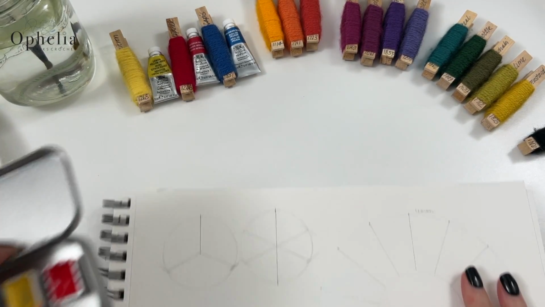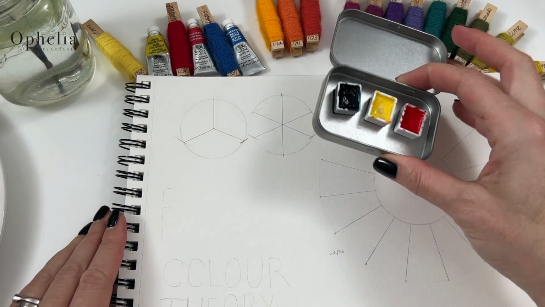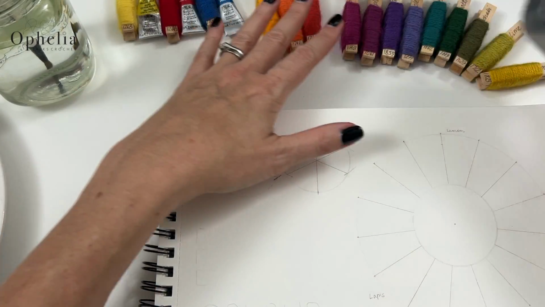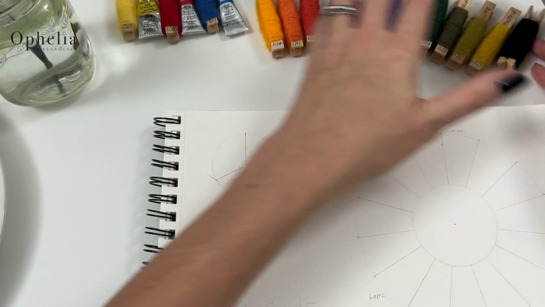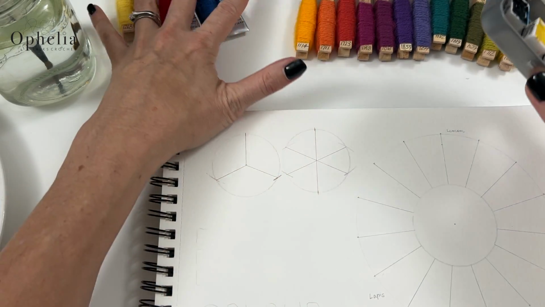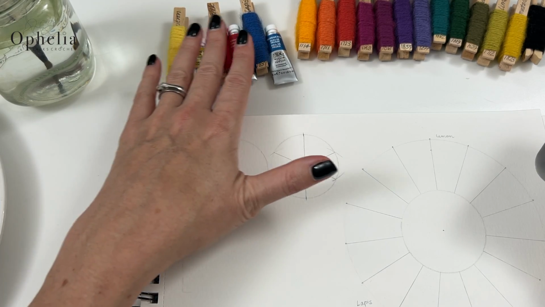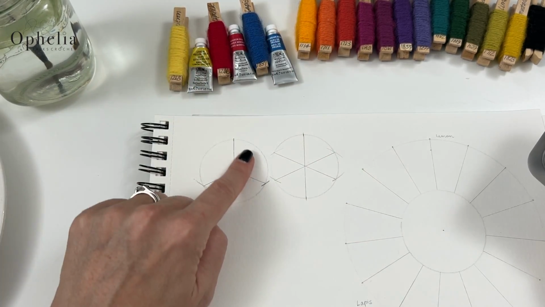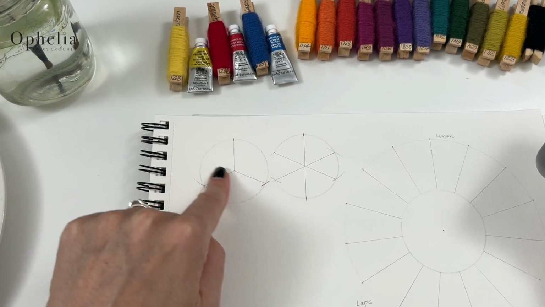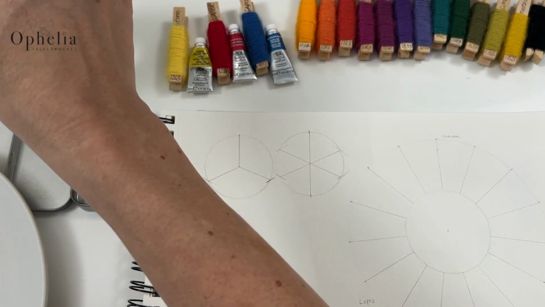Okay, so this is my paper that we are going to be painting. These are the paints that we're going to be using, and these are the colors that we are going to be making. Okay, but first of all, let's keep things simple and let's go for the three main colors. So here I'm going to be painting the three main colors. So put my paints there.